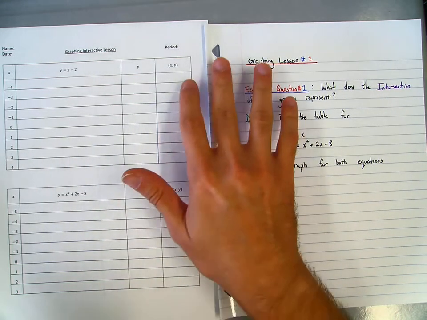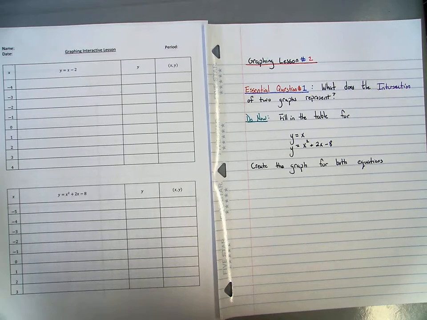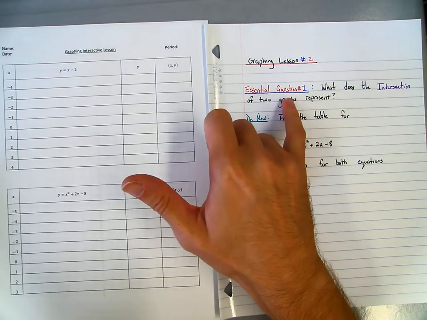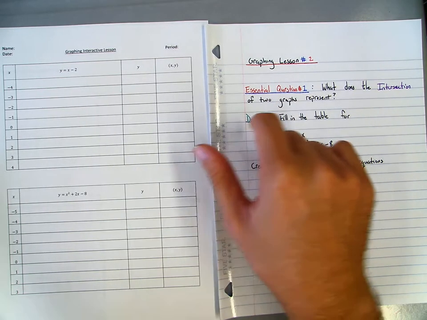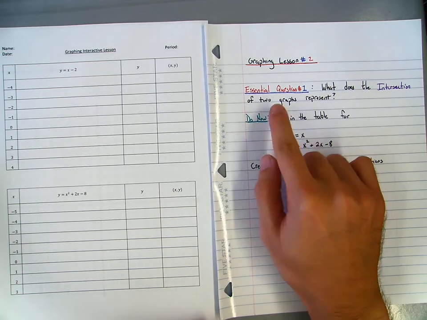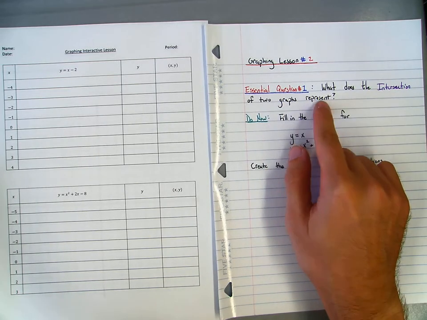Let's do this. We will continue with graphing. This will be lesson number 2. And the essential question that we have for today's lesson is, what does the intersection of two graphs represent?